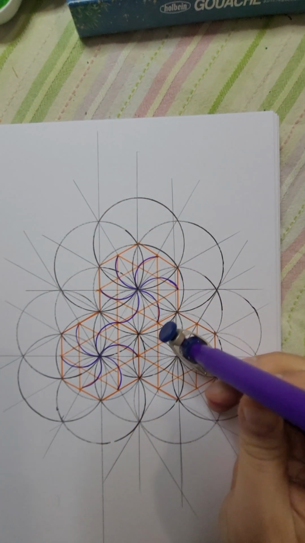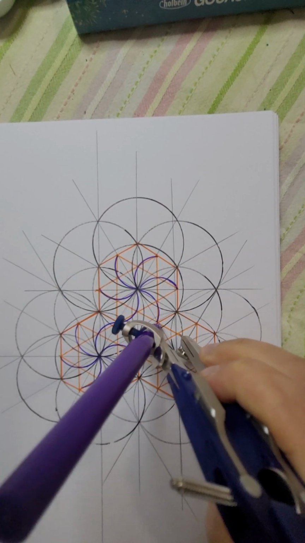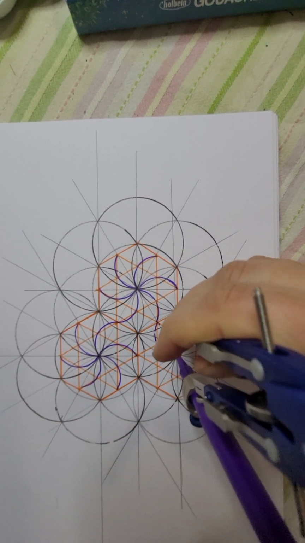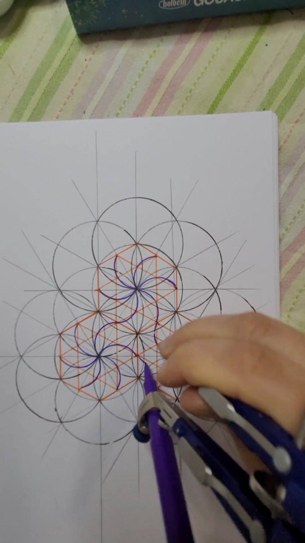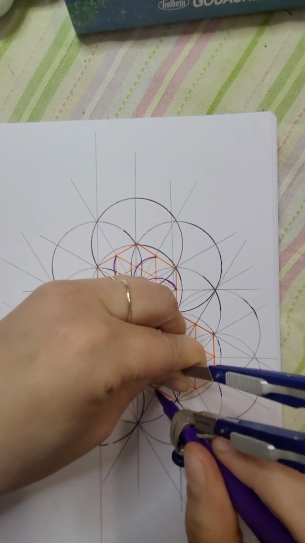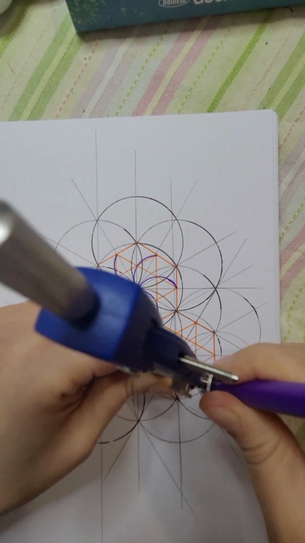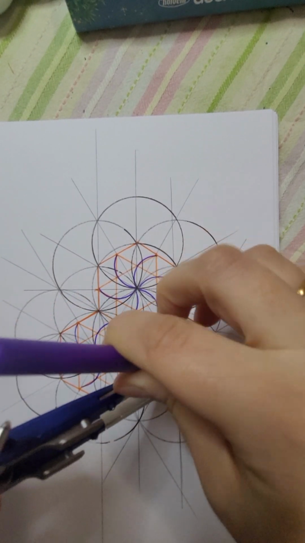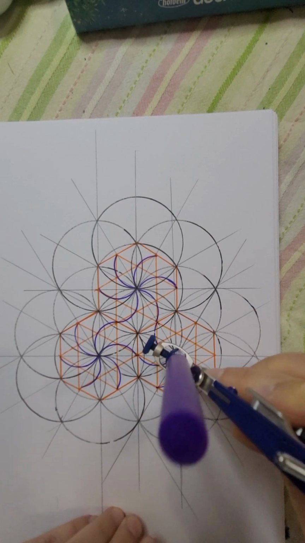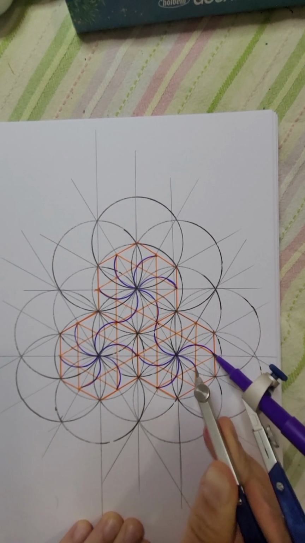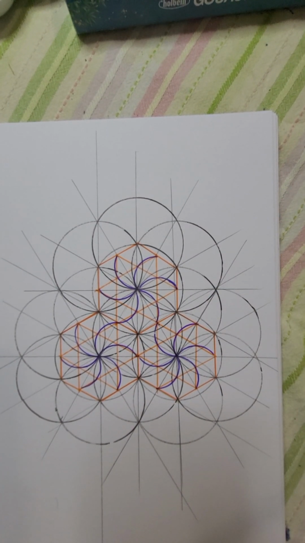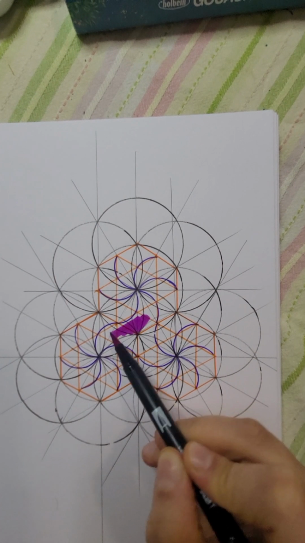And you can ignore all your construction lines now because technically they were just for construction, they're not for the final design. And I'll show you how that looks by coloring with marker, and you'll be able to see. So you just repeat the same thing at every vertice. So it's 6 arcs in each 6-pointed star. Just like that. And now you have one full shape.